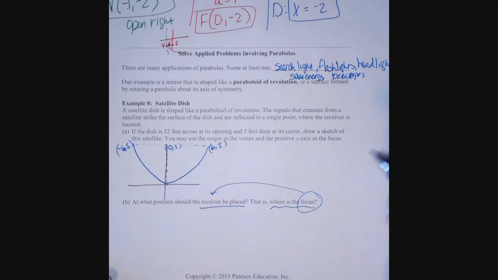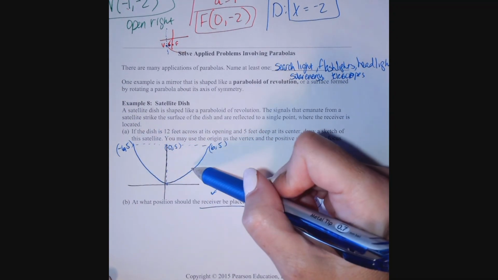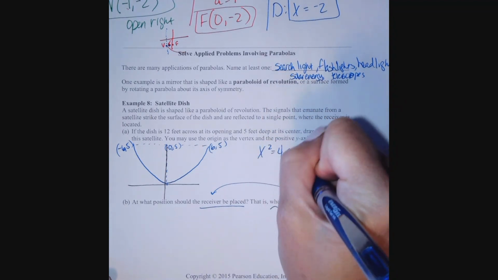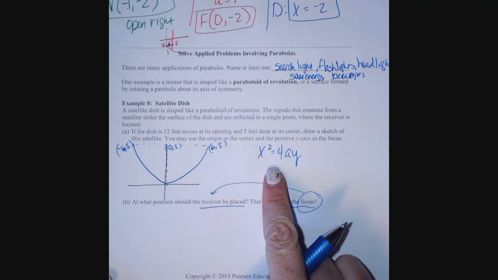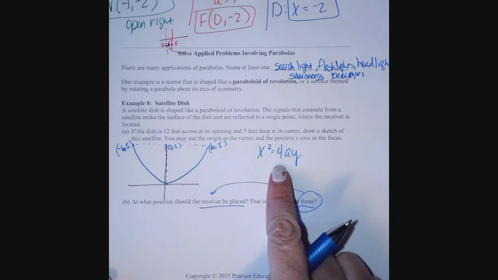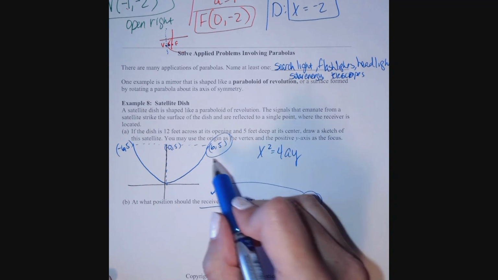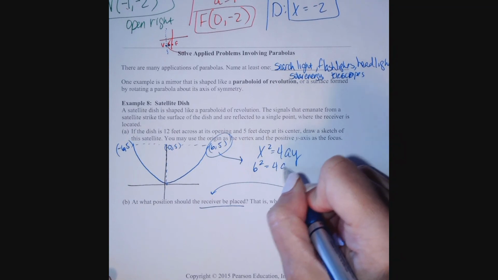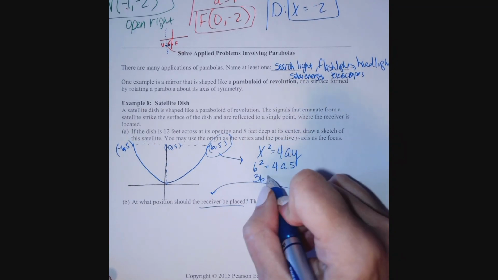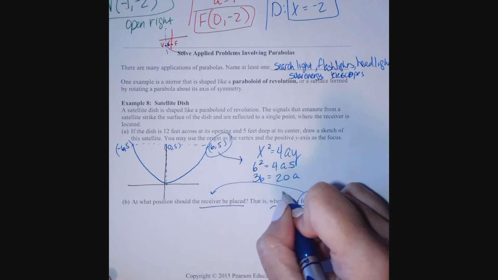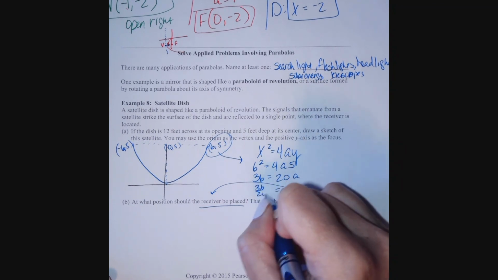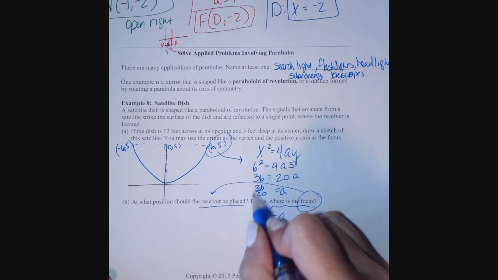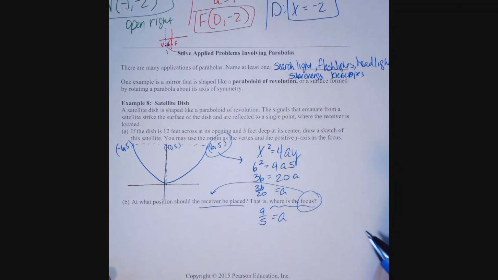Okay, if our parabola is centered on the origin and it opens up, then the equation of that parabola is x squared equals 4ay. If you didn't remember that, you can look back at that chart. Well, let's just use this point and plug in. So if we plug in this point, that would give us 6 squared equals 4a5, 36 equals 20a, which means a would be 36 divided by 20, which simplifies, when I divide both of those by 4, to 9/5.